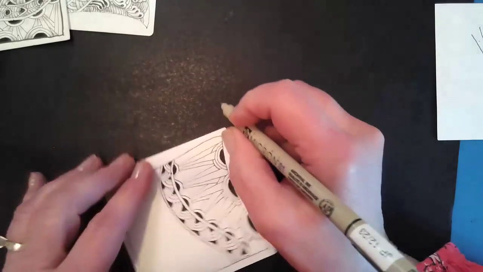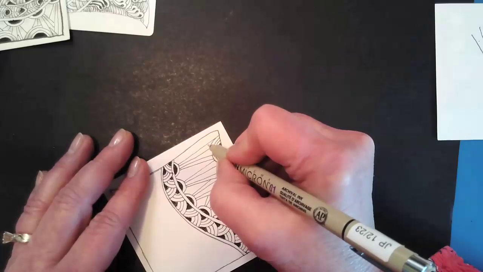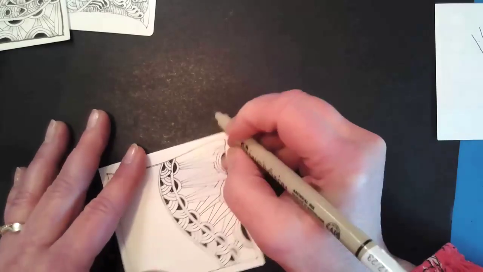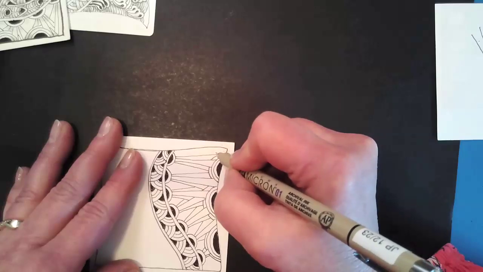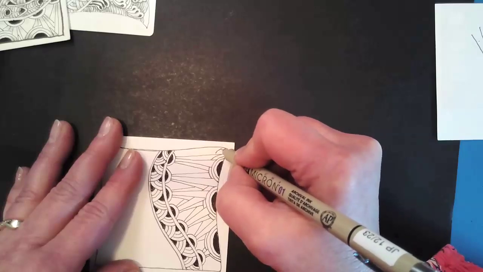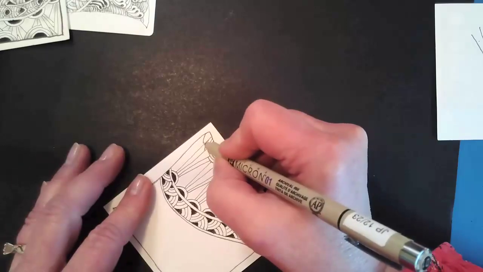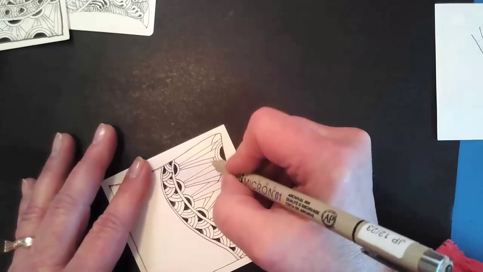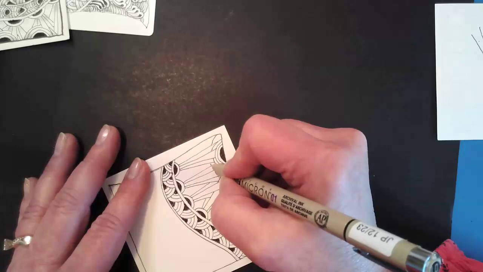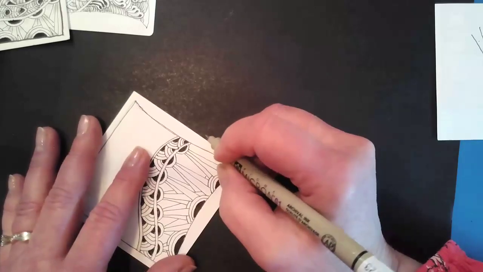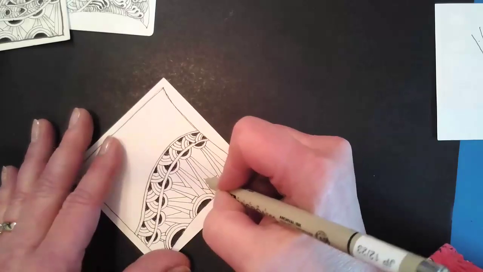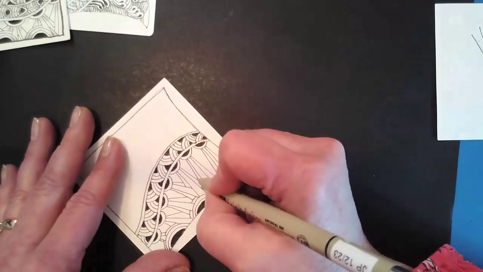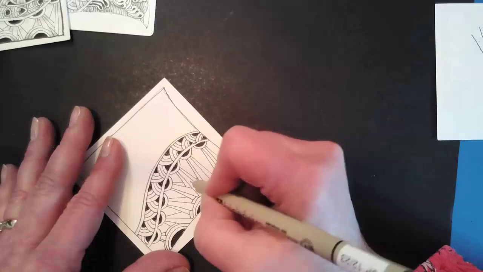Now I have to use my imagination to see where my beams go. I don't really have a lot of room to do much more here.